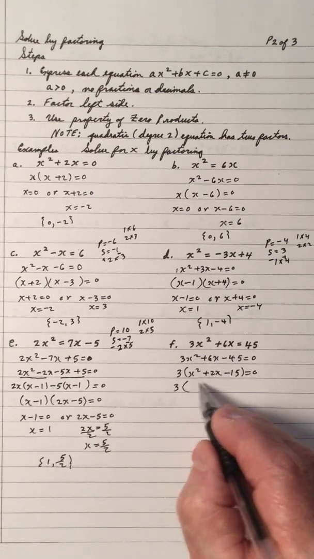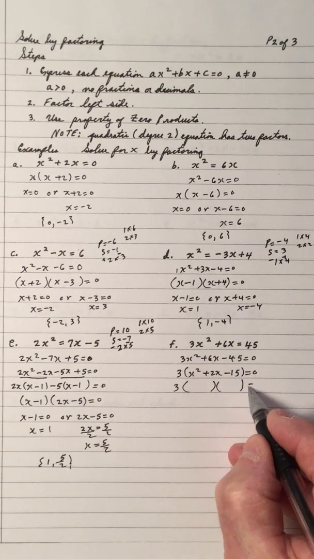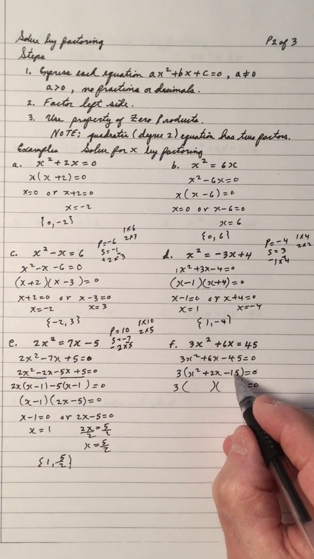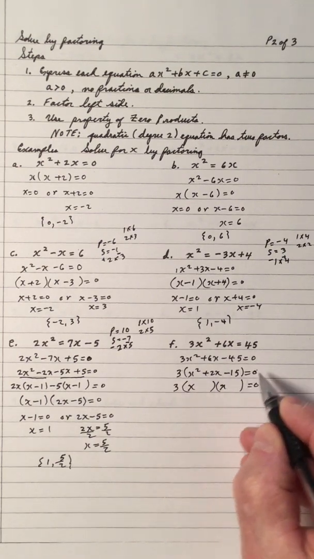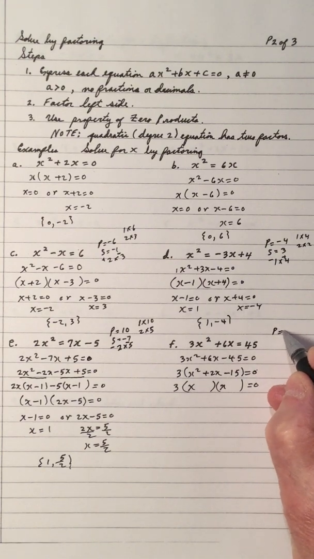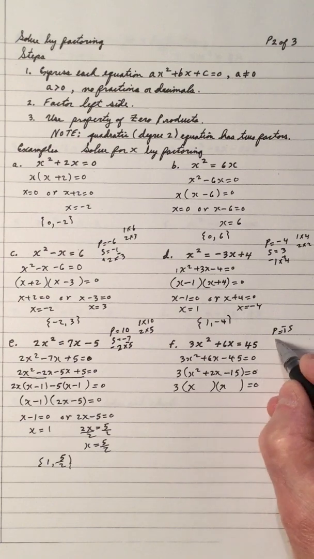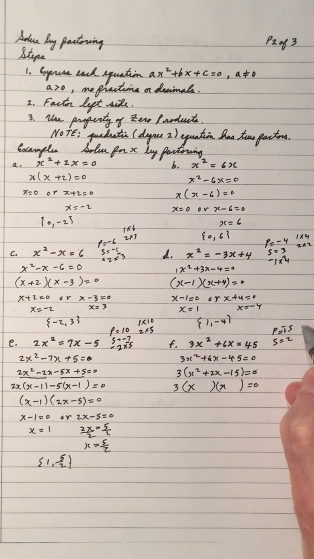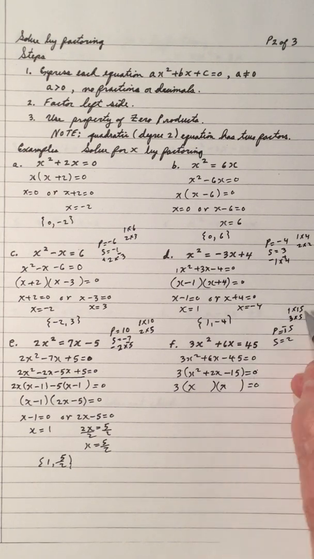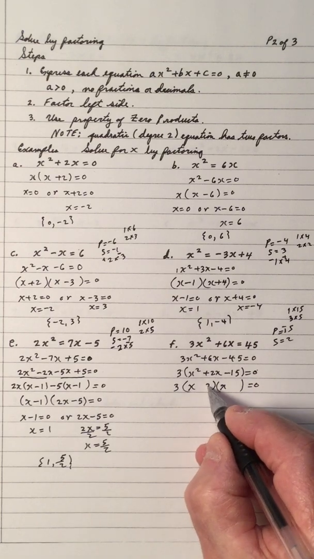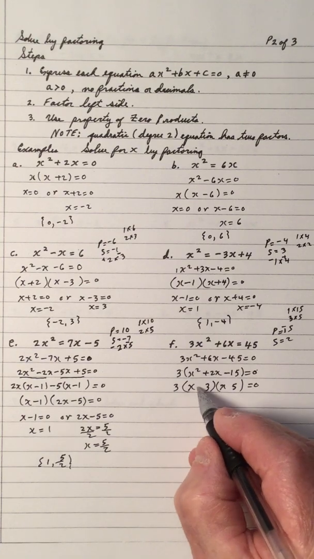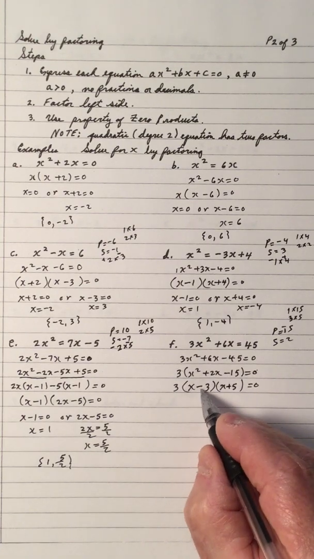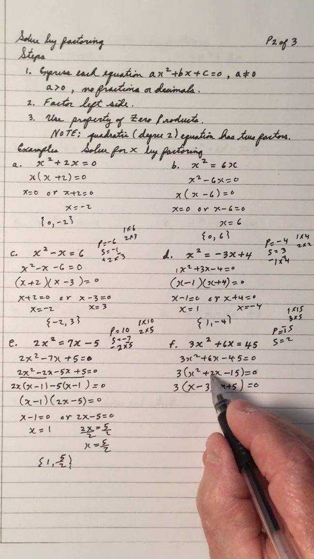And this is a trinomial with a 1, so I'll use the two brackets. Because I have x squared, I'll go x and x. The factors of 15, the product is negative 15. The sum is plus 2. Factors of 15 are 1, 15, 3, and 5. Which pair of factors gives me a 2? 3 and 5. So I'll put a 3 in and a 5 in. And the product is negative, so it has to be a negative and a positive. So I got a negative 3 and a plus 5. Multiply, negative 15. Add, 2.